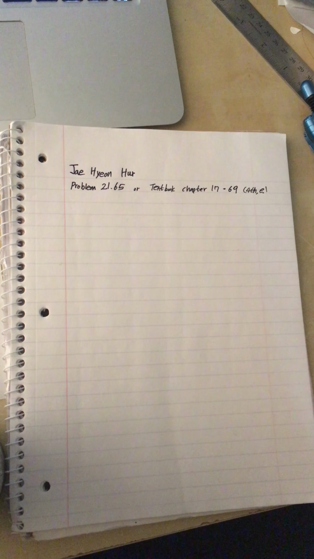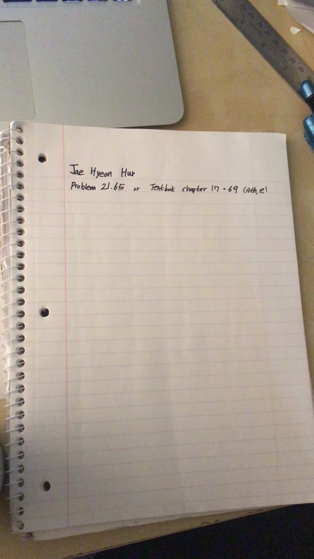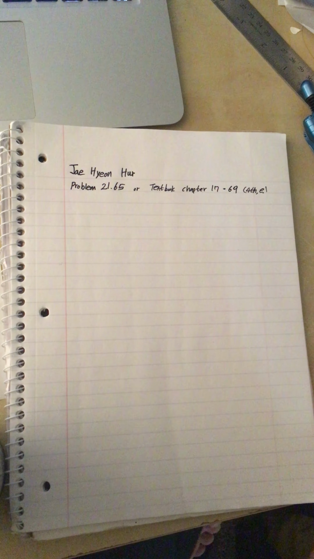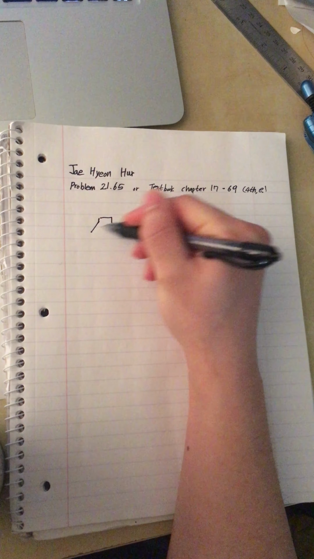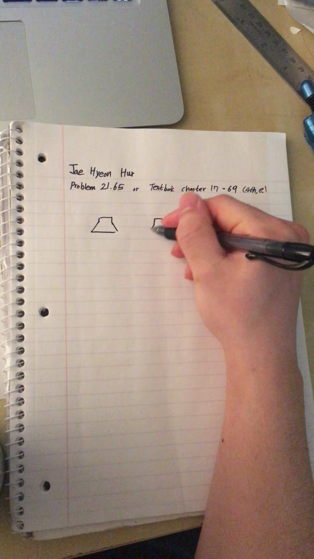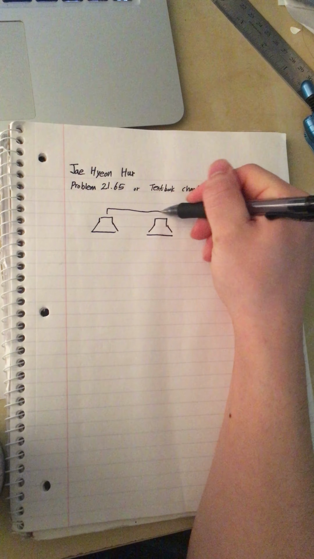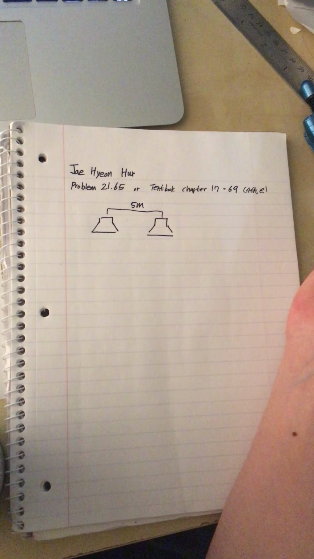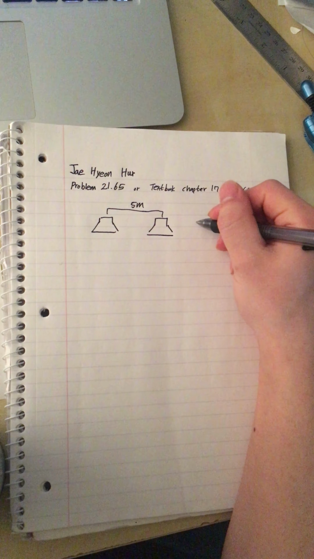The question is, two loudspeakers in a plane 5 meters apart, playing the same frequency.